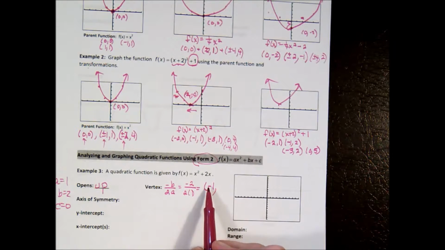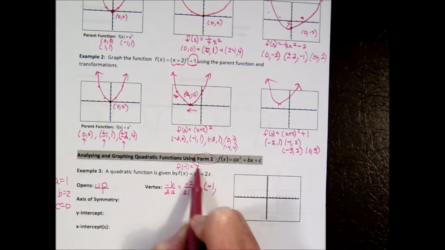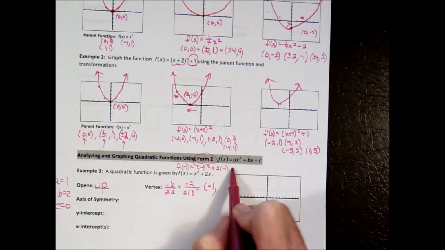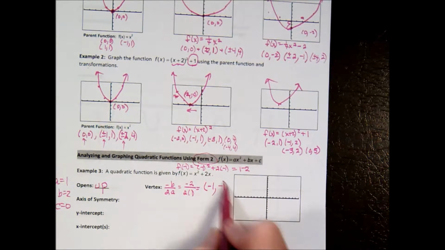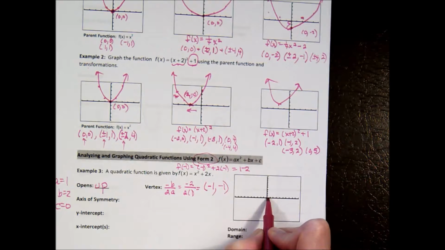The second part of my vertex is f of that. So I have to go up here and say, well, what is f of negative 1? It's negative 1 squared plus 2 times negative 1, which is 1 minus 2, which is also negative 1. This is my vertex, negative 1 and then negative 1. So it's sitting right there.